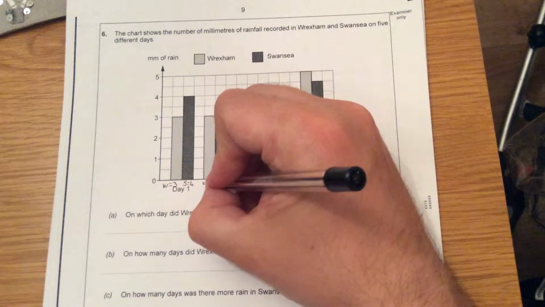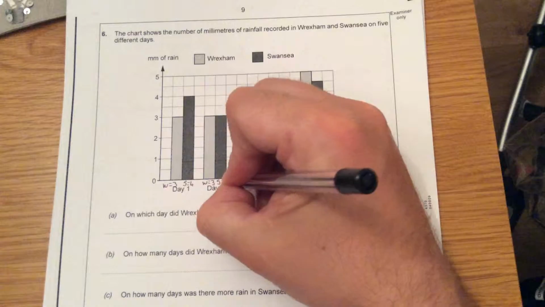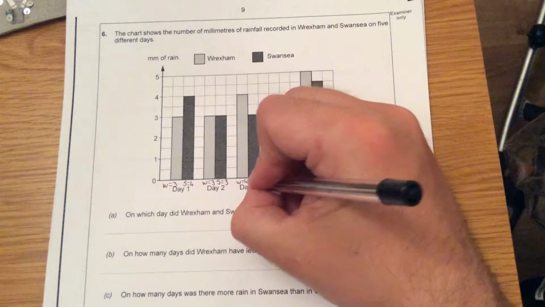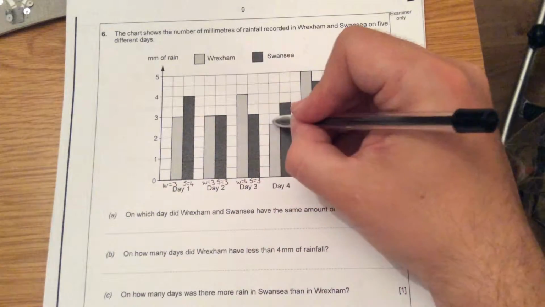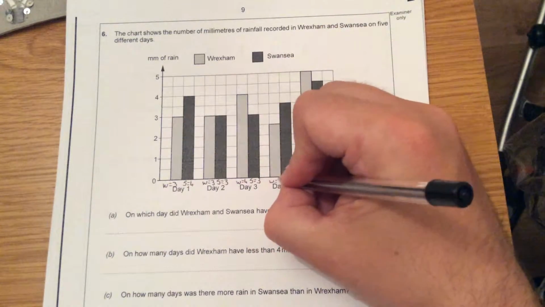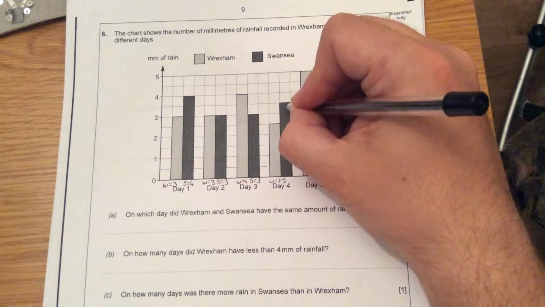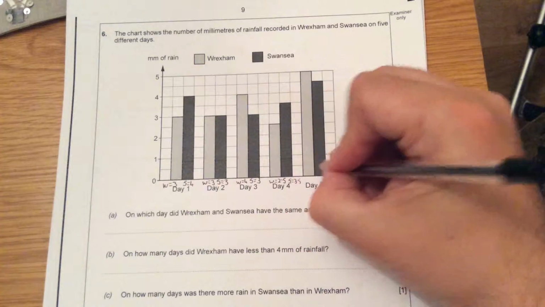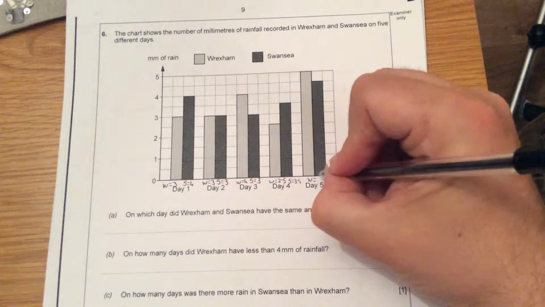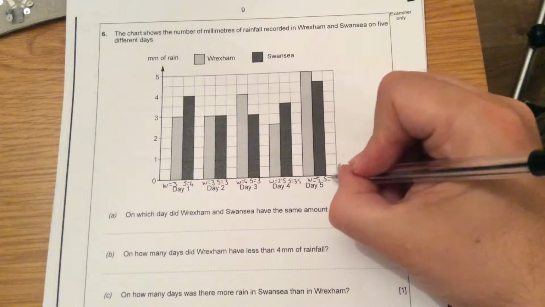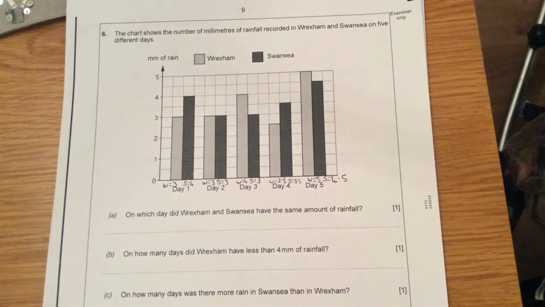Day 2, Wrexham is 3, Swansea is 3. Day 3, Wrexham is 4, Swansea is 3. Day 4, Wrexham is in the middle of 2 and 3, so Wrexham will be 2.5, and Swansea's in the middle of 3 and 4, which will be 3.5, and on the last day, Wrexham is 5, and Swansea is just below 5, it's in the middle of 4 and 5, so it's 4.5. See how much that helps us.